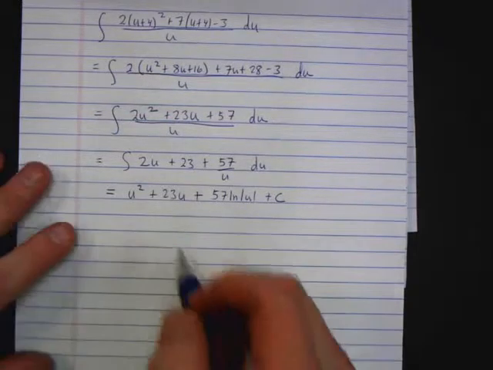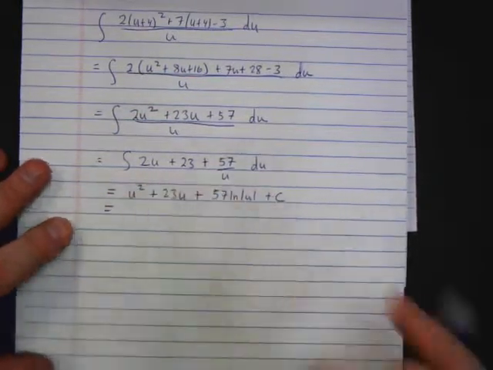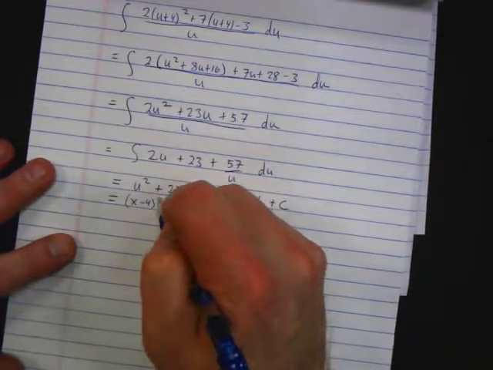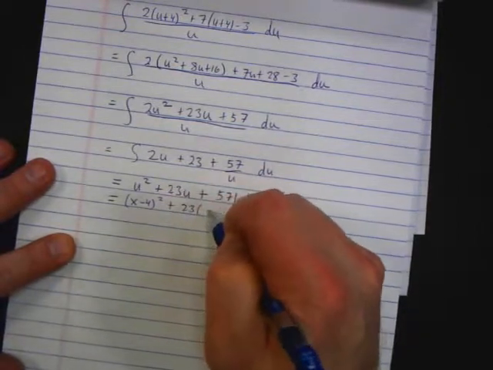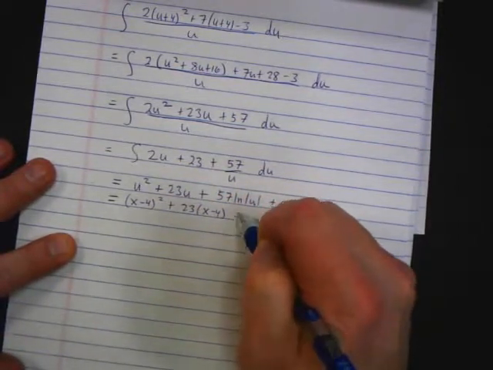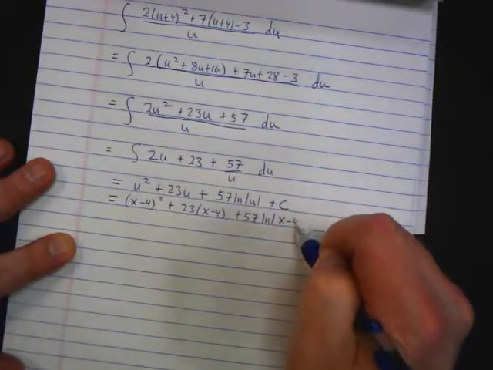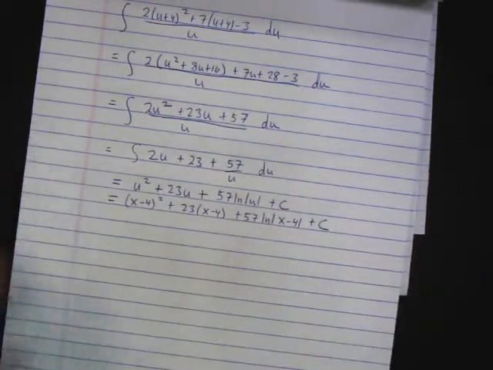And finally, we plug our x's back in. What was u again? Was it x minus 4? So we're going to have x minus 4 squared plus 23 times x minus 4 plus 57 ln absolute value of x minus 4 plus c.